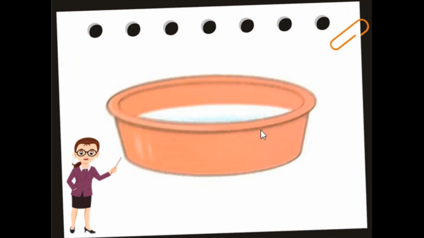But if the water level is not the same as the container's capacity, you will say wrong. So on the screen, you can see a cross mark if the water level is not the same as the container's capacity. Okay? Look at the first picture.